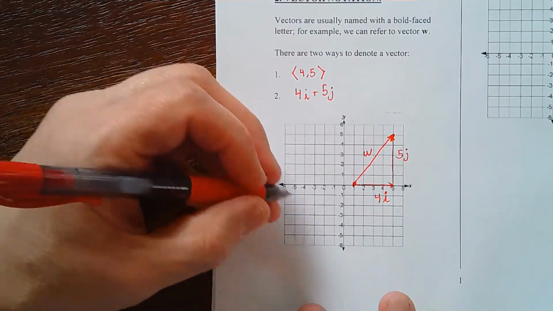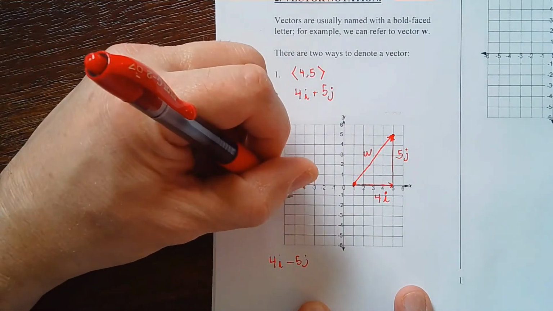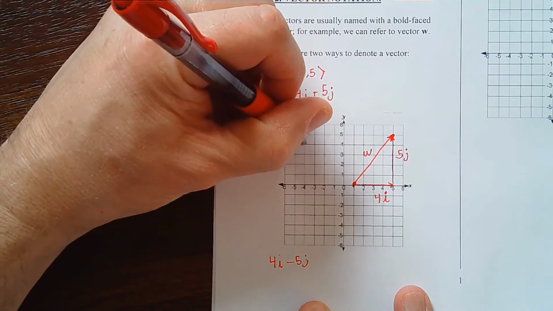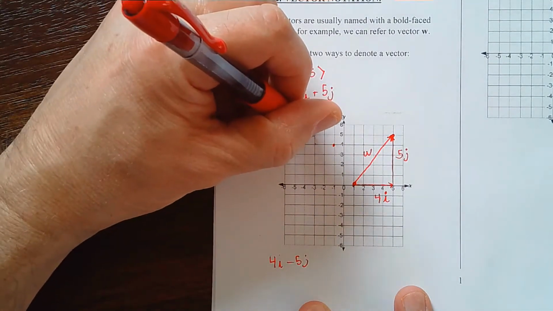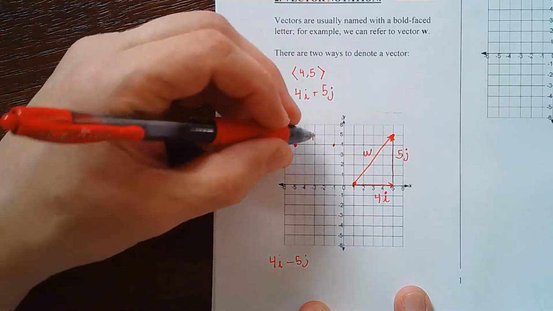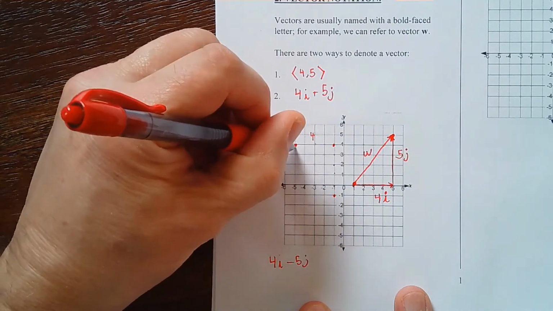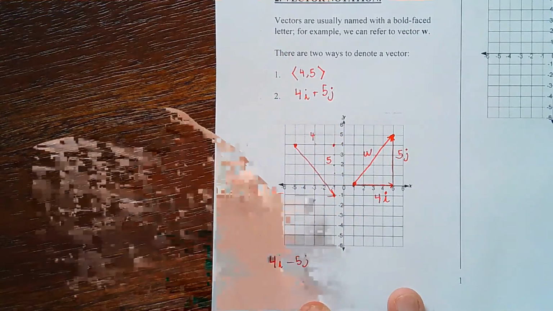As another example, I'm going to draw 4I minus 5J. Again, I can start from wherever I want to. I'm going to start from there. I go across 1, 2, 3, 4. That's the horizontal component, the 4I. And now minus 5J means I'm going to head in a downwards direction like that, 5 units. And that would be 4I minus 5J.